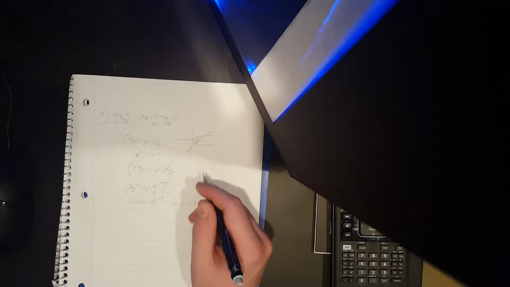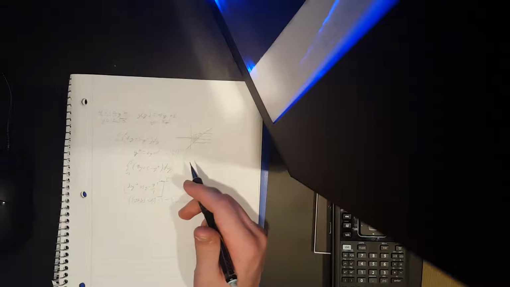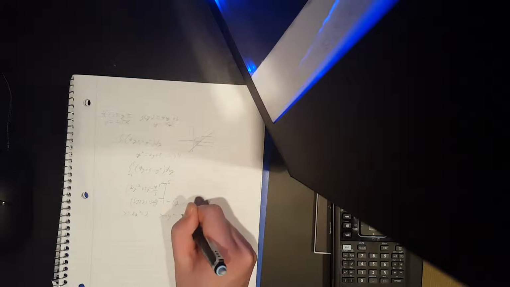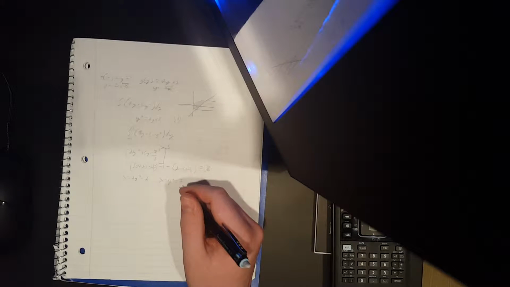The next problem we're going to be working on is the same thing, but our equations are x equals 2y squared minus 2 and x minus y squared equals 7. First, we're going to again put them in terms of y for easier graphing.